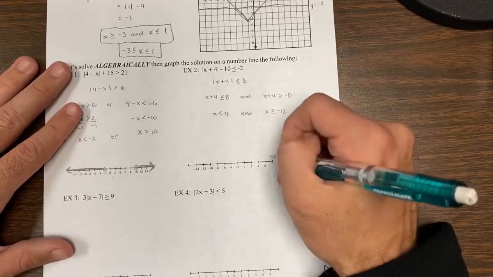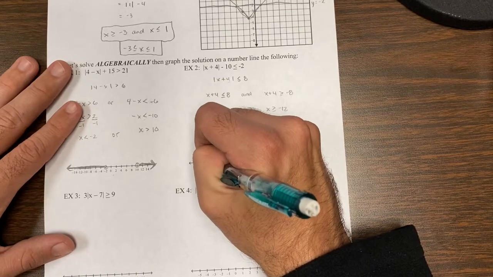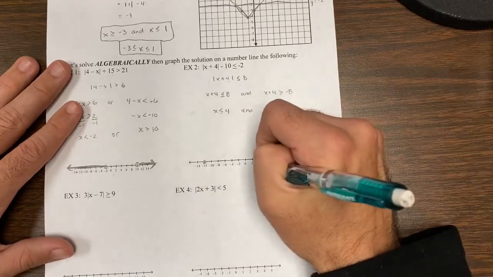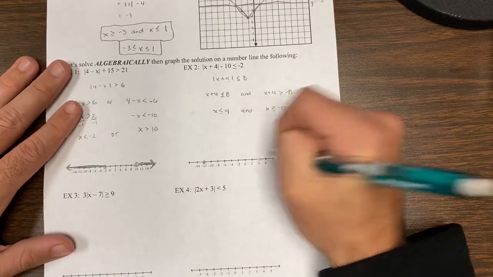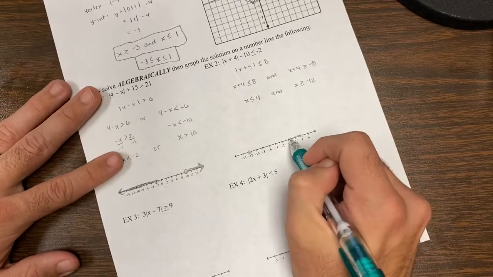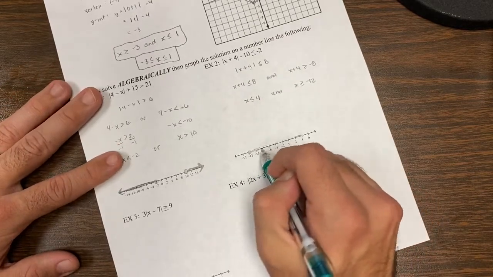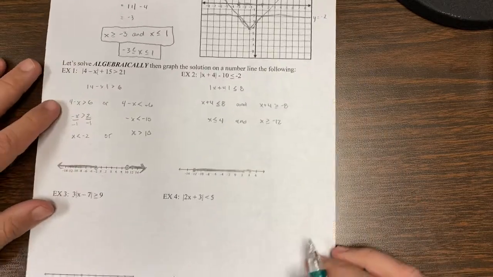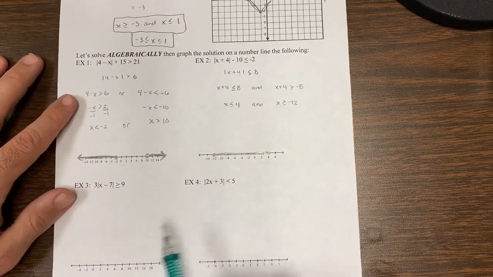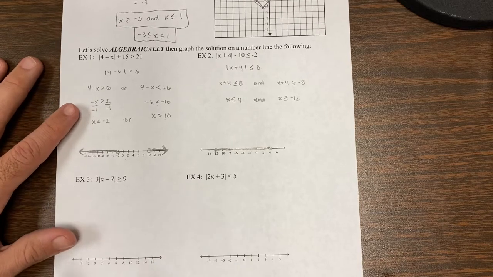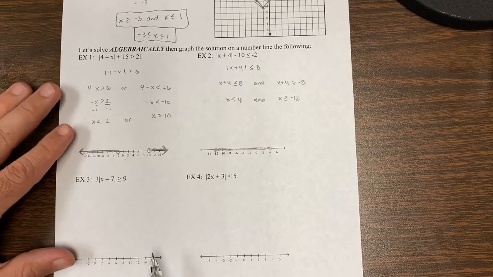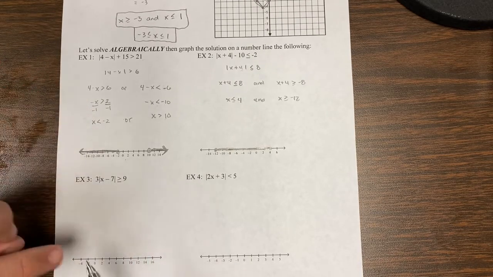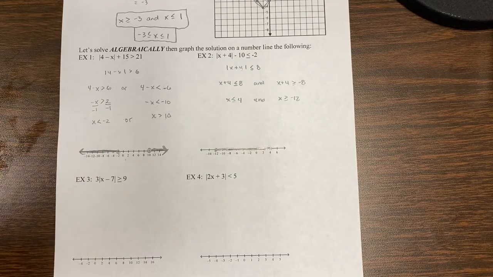Again, if we put that on a number line, we'd get closed dots this time, because it can be equal to those values, and then shading in between those two values. All right, so try example 3 and example 4 on your own. Pause the video, and when you come back, the answers will be here for these two.